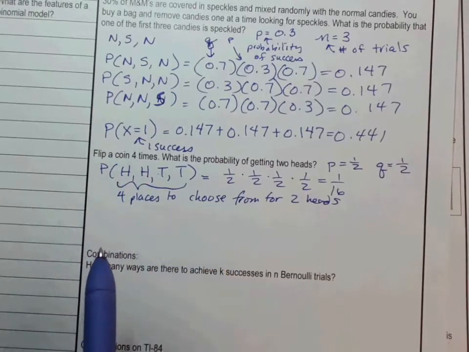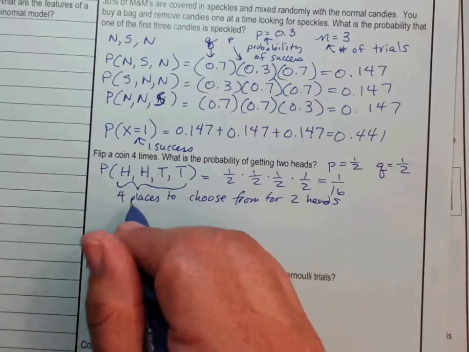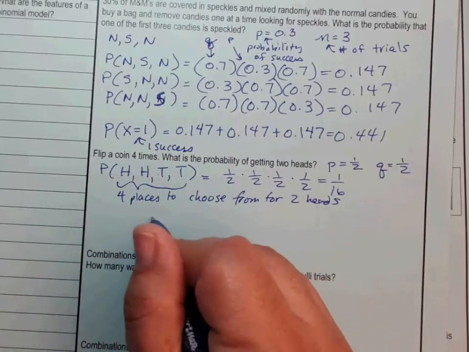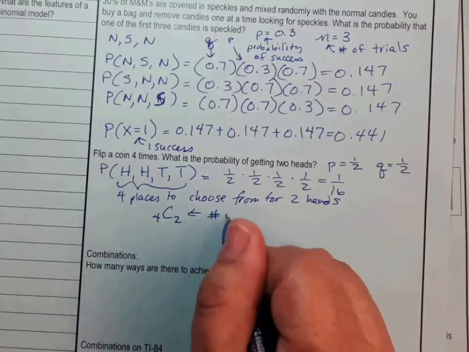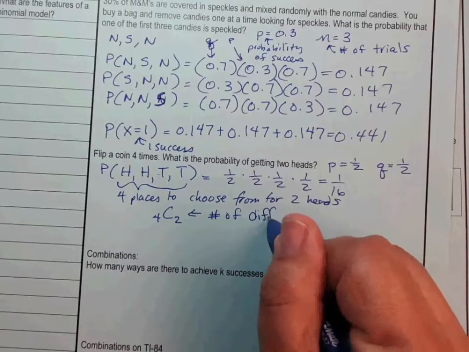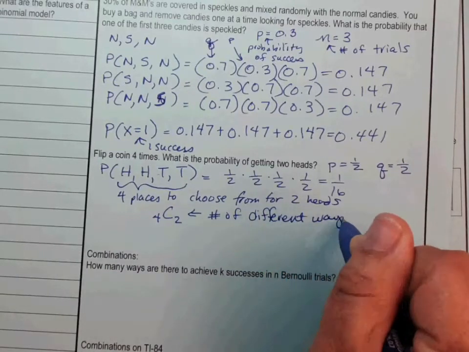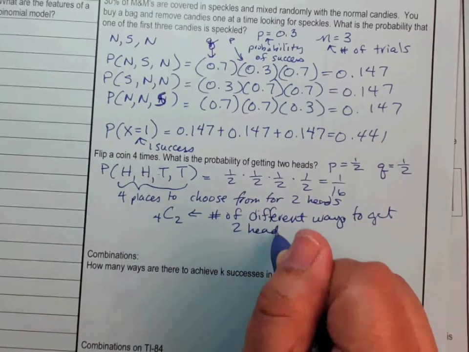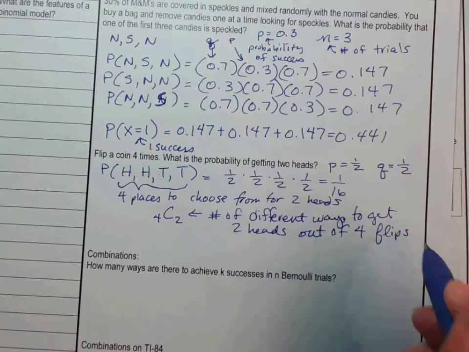No. So it's actually combinations. So the number of different ways to do this is 4C2, number of different ways to get 2 heads out of 4 flips. Remember, we're doing C combination because order doesn't matter.